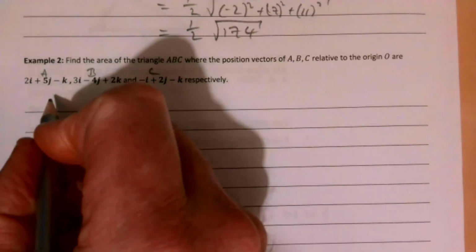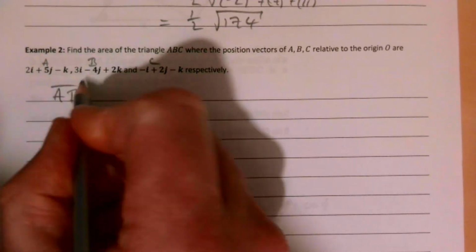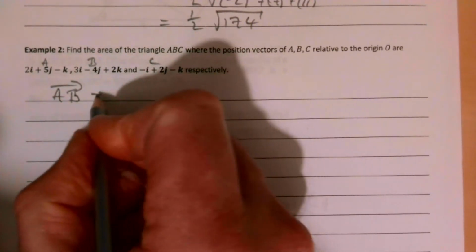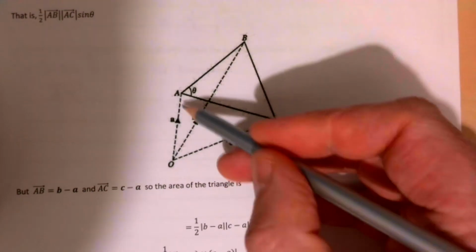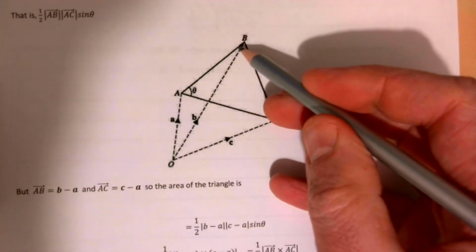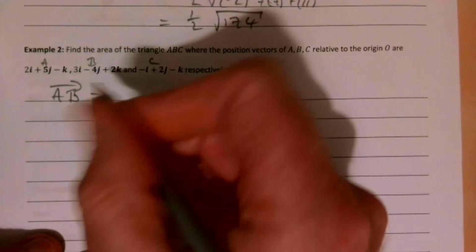So if we want to find the vector that gets you from A to B, how do you get there? Again, we can take a look. This was our diagram from the last one. It's minus a plus b, or if you want, OB take away OA.